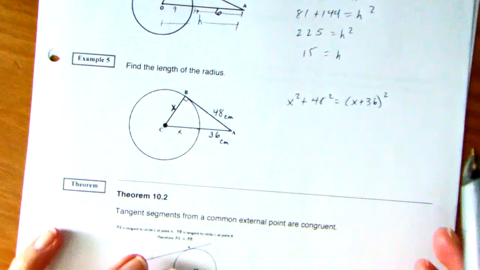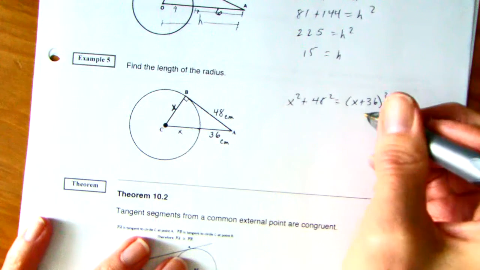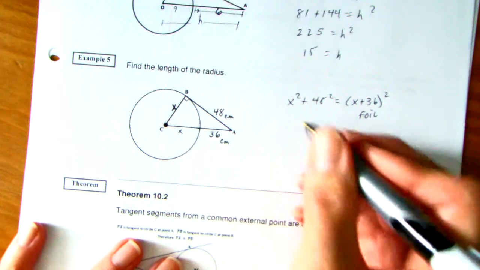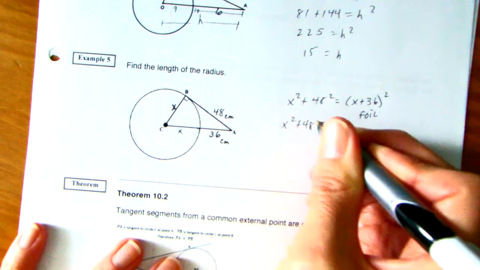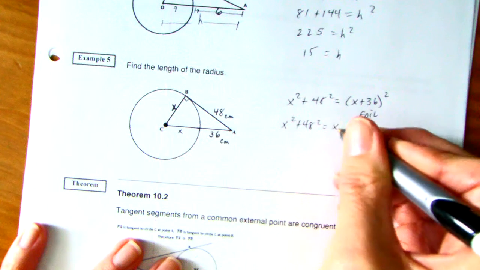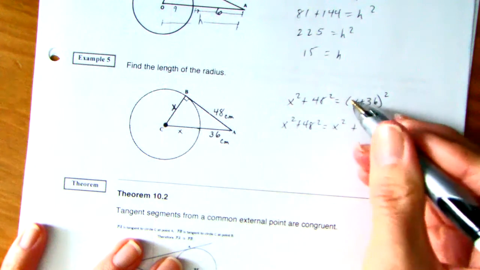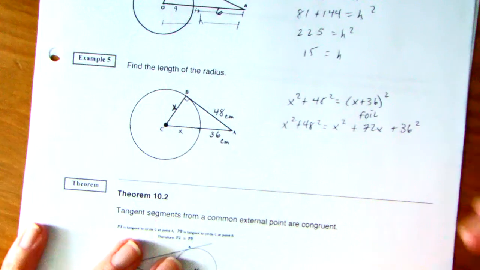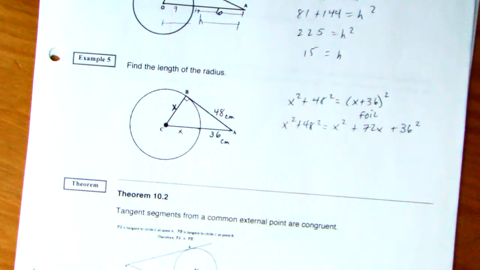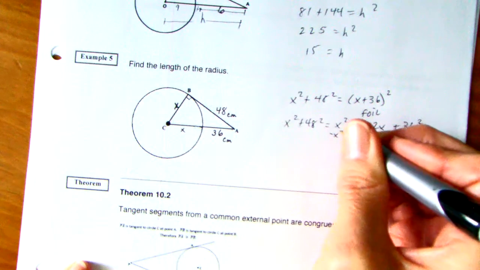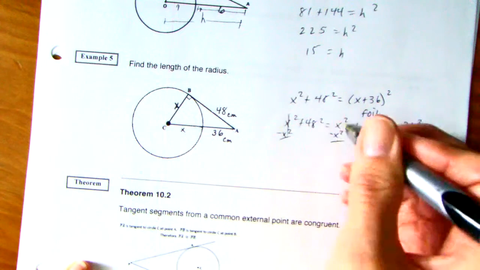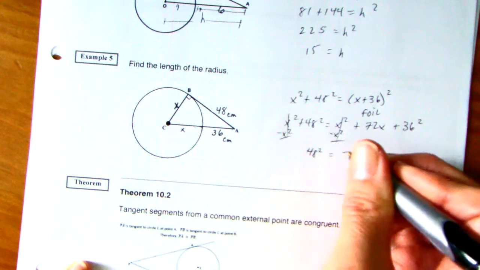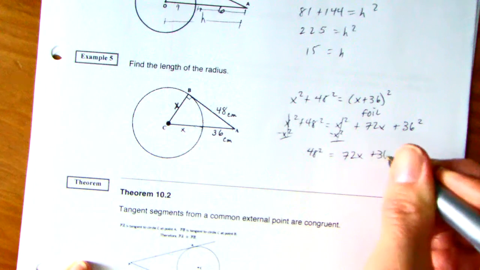You're going to see why we did a certain problem in our warm-up. Alright, I need to FOIL this. So don't just square the x and the 36, that'd be bad. You need outer and inner also. So x squared plus 48 squared is equal to, when I FOIL this, x squared plus the outer's 36x, inner's 36x. Add them up, you get 72x, plus 36 squared. And again, I still don't have the calculator out, but I will. What's going to happen to these x squareds? They both cancel. And I'll have 48 squared is equal to 72x plus 36 squared.